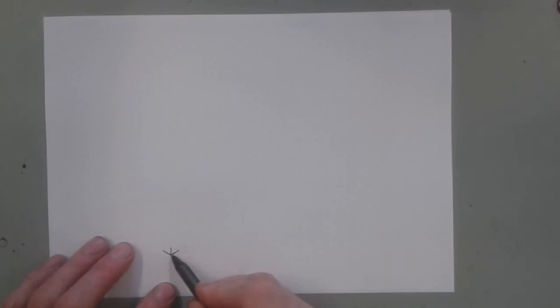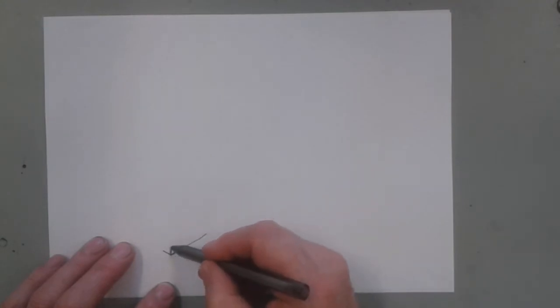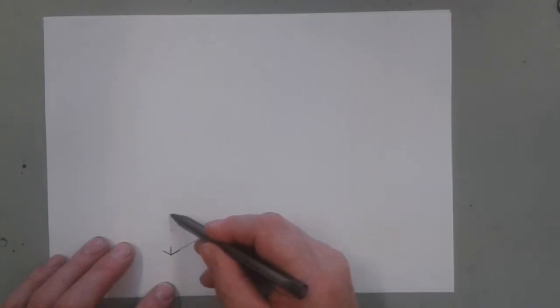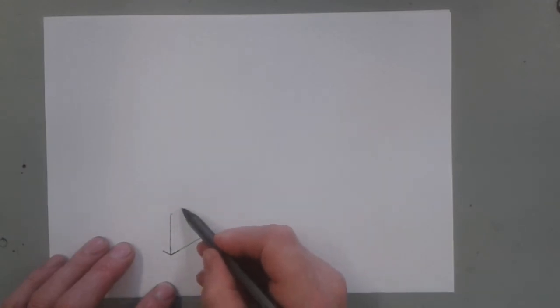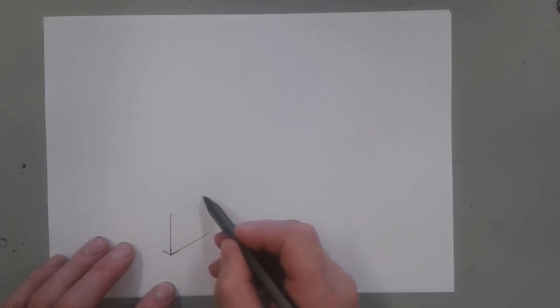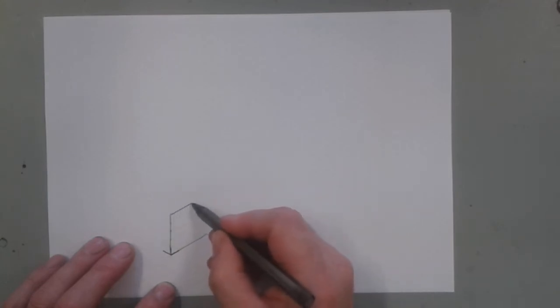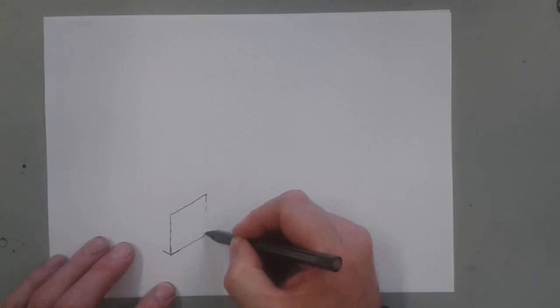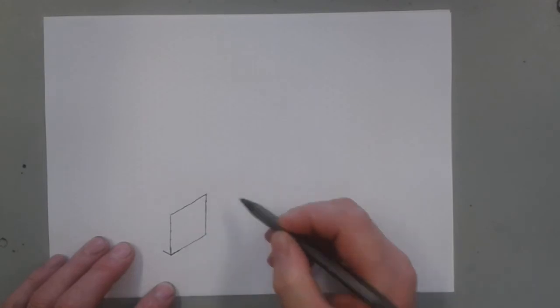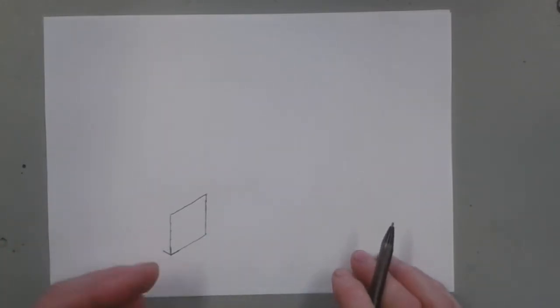So you literally count along here, 1, 2, 3, 4, 5, and you join those lines up. You can then go up 1, 2, 3, 4, 5. And then you can go across 1, 2, 3, 4, 5. And then you can go down 1, 2, 3, 4, 5. So you can see I've drawn a square shape in the XY plane.